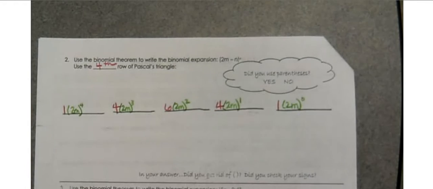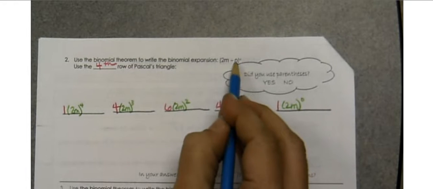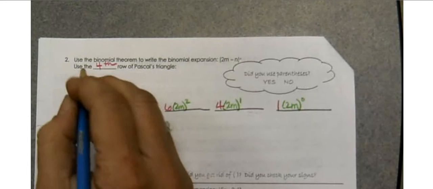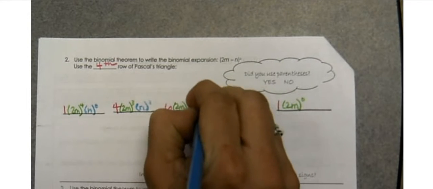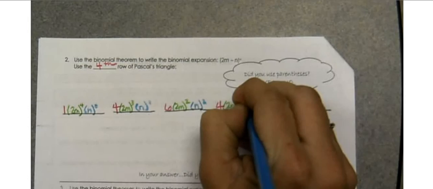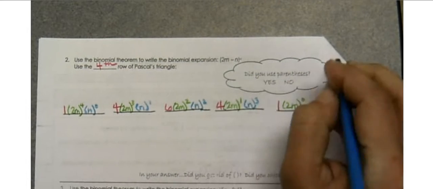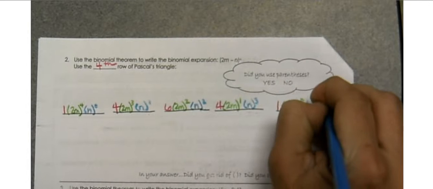Just ignore the sign for right now and deal with the second term, which is n. We start with n to the 0. Then we do n to the 1st, n to the 2nd, n to the 3rd, n to the 4th. Notice that this time we have a negative.